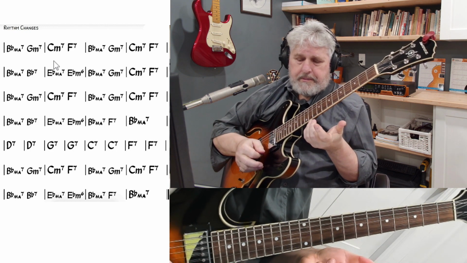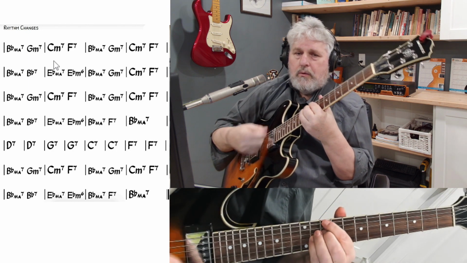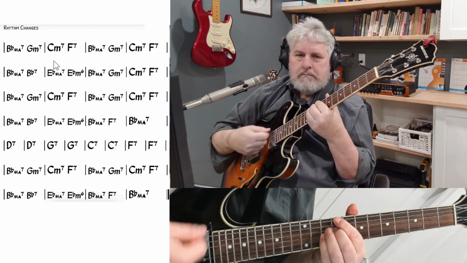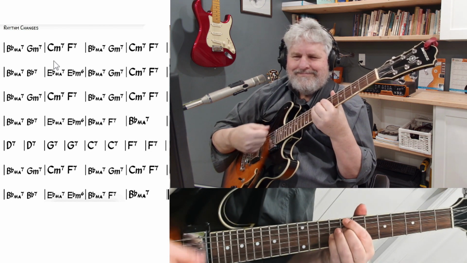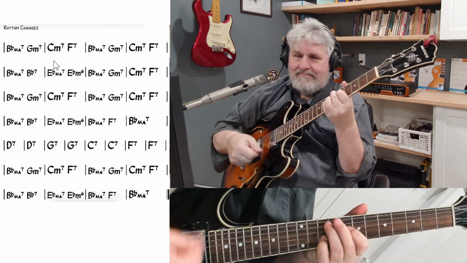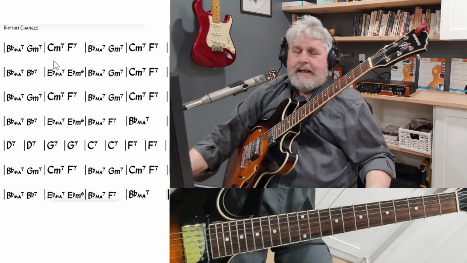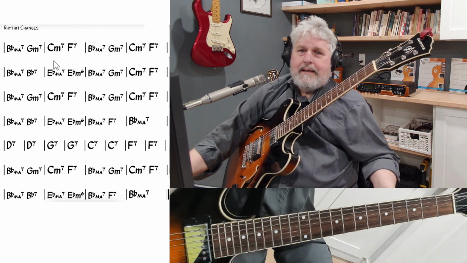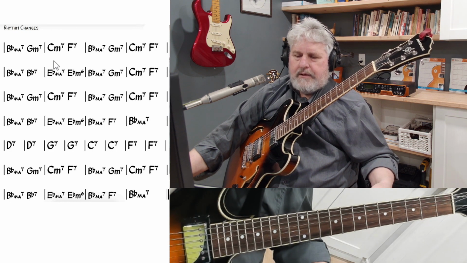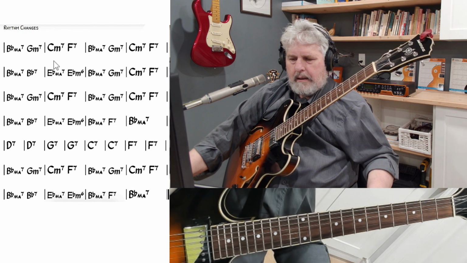Now, rather than switch my bass notes, I'm not going to switch the bass notes that way. I'm going to move them chromatically, but keeping the same tritone. That's a cool one, and that trick is used over and over again in standards. That tritone substitution chromatic movement trick.